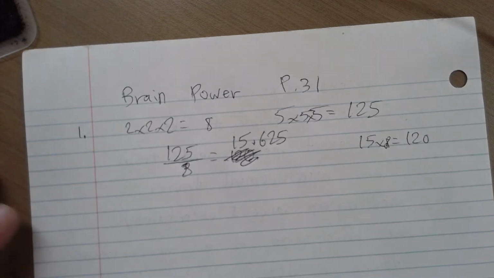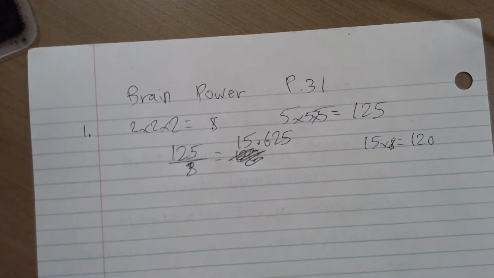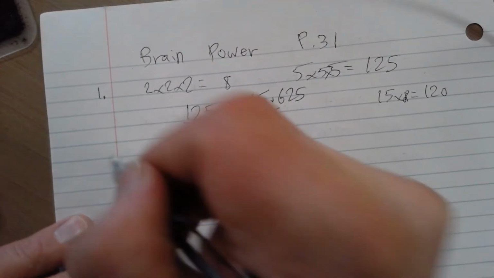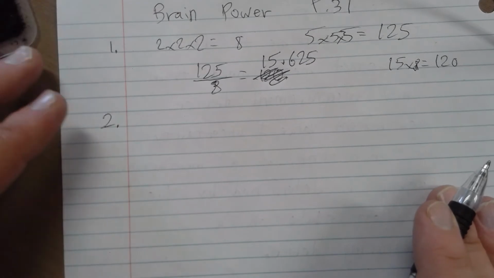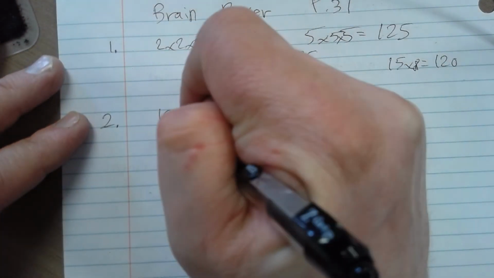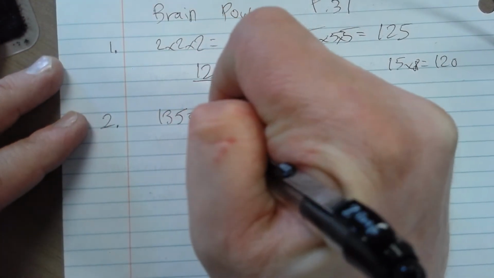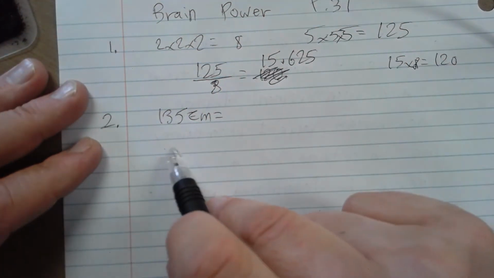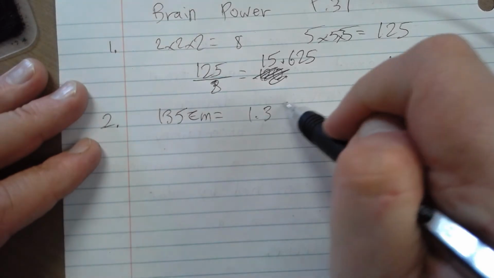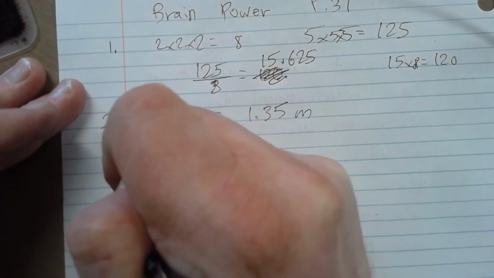So about 15 times bigger. Next, 135 centimeters. Well, there's 100 centimeters in a meter, so 1.35 meters.